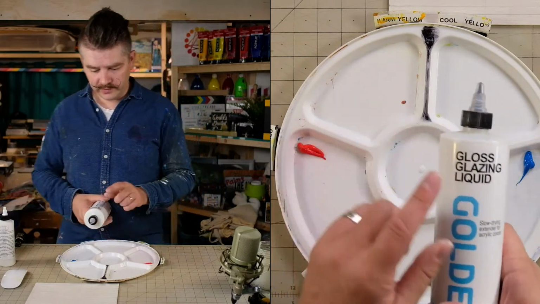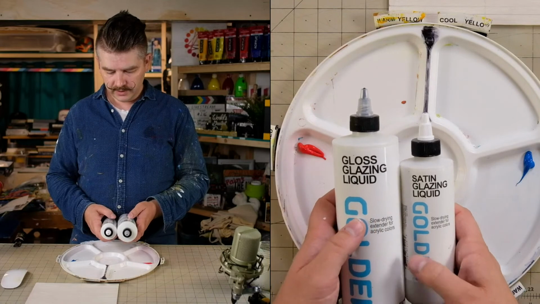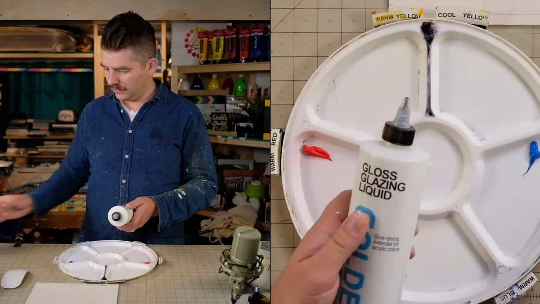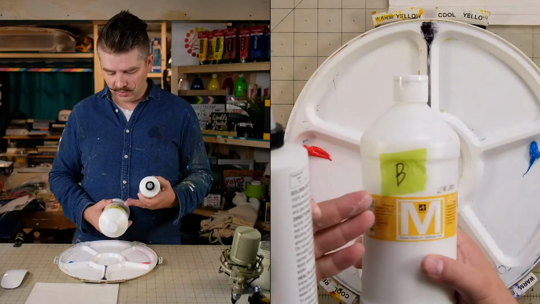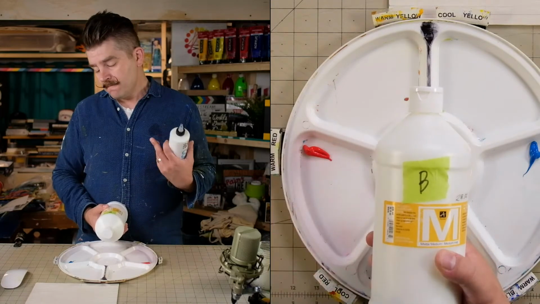Actually, what she would often use is like a gloss glazing liquid. I was going to use my satin glazing liquid, but I don't usually use gloss glazing liquid. You could also use your matte medium or a gloss medium.